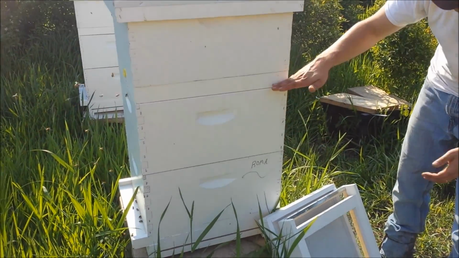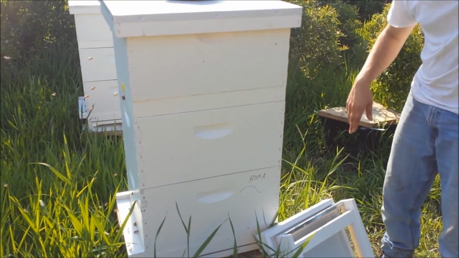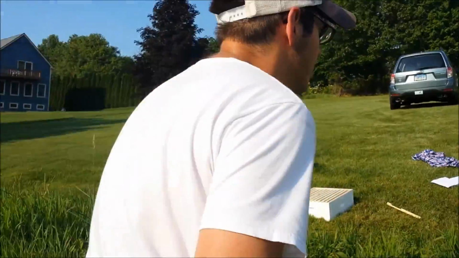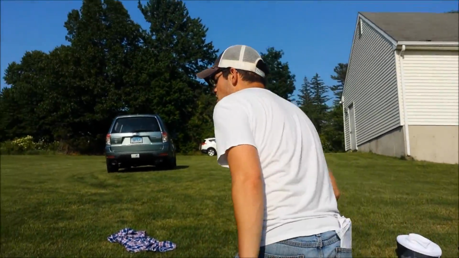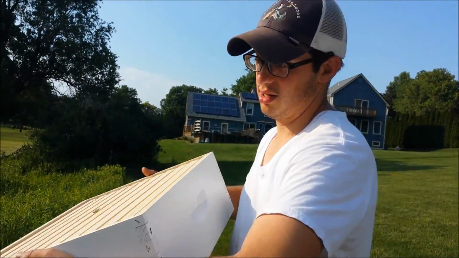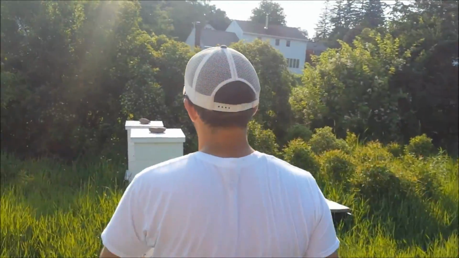So after you have your deep boxes, I'm going to go over here and show you what the next size on that you put on looks like. It's called a medium. Some people call it a super. Super because you put it above those deeps. So anything above a deep is called a super. Correct, because super means above.